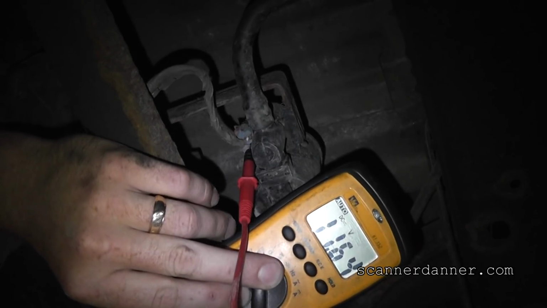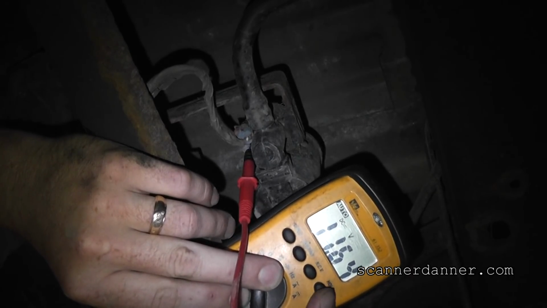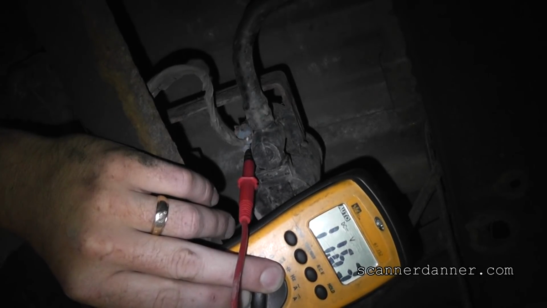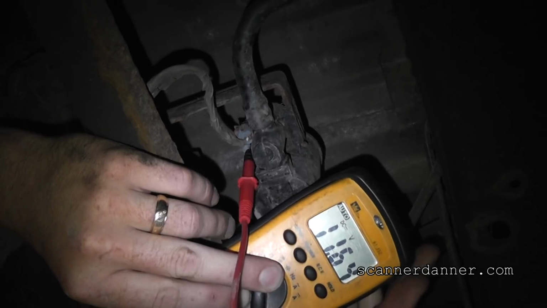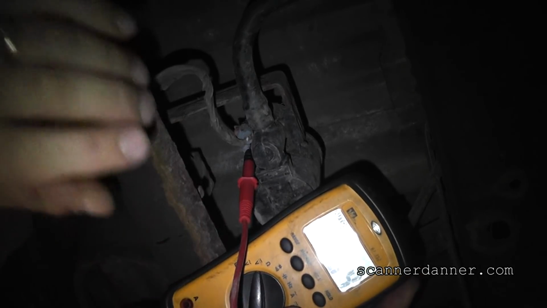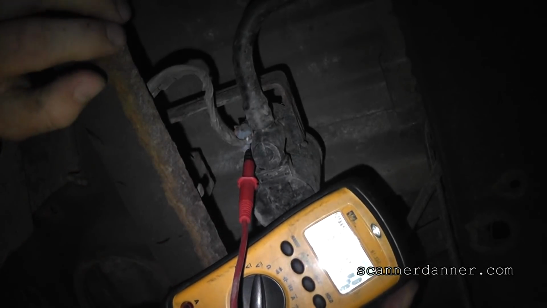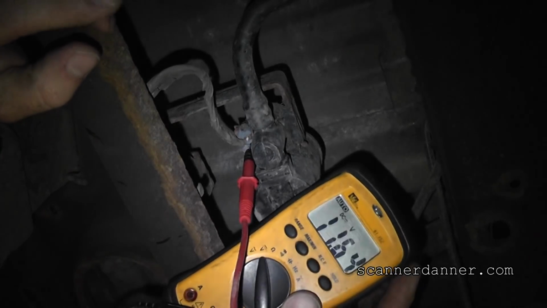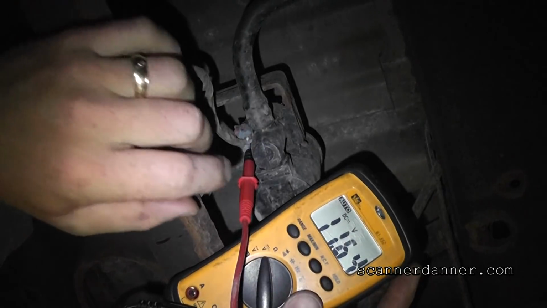So I did 2 things so far. One is I've definitely identified a good ground under the vehicle. Would you agree? And 2 is I've verified that my supply to this solenoid is good. Now 11.6 is a little bit low, but our battery might be a little bit weak too. We've had the key on for a while. So that's my first one.